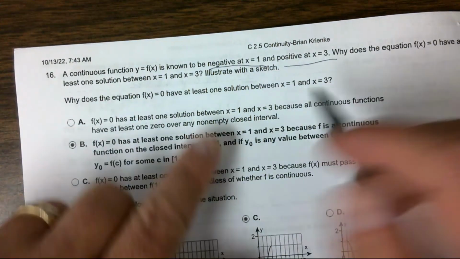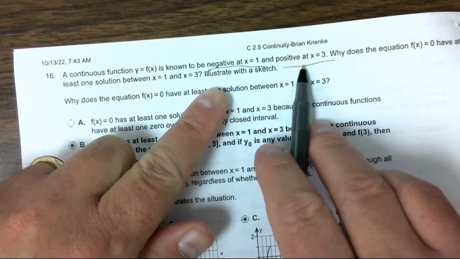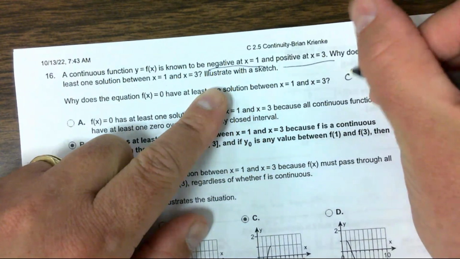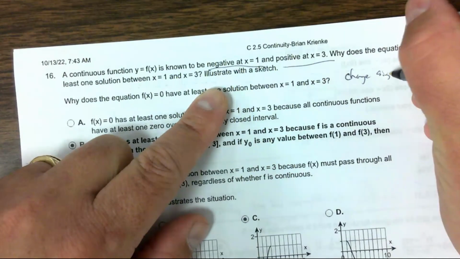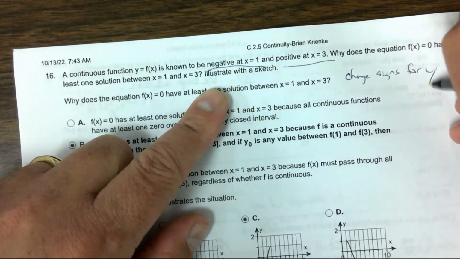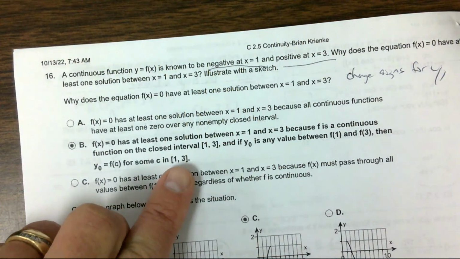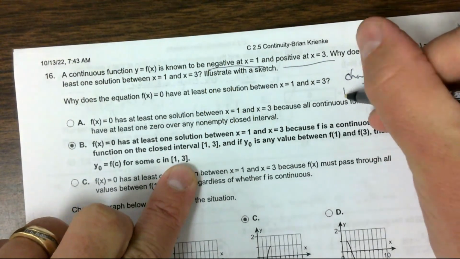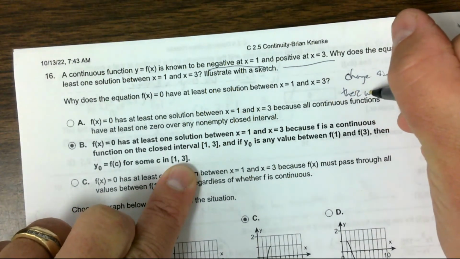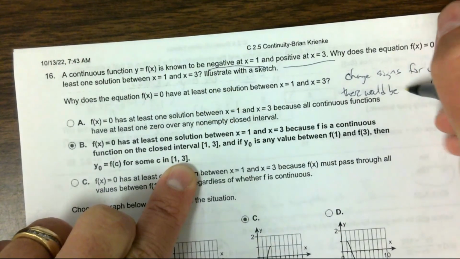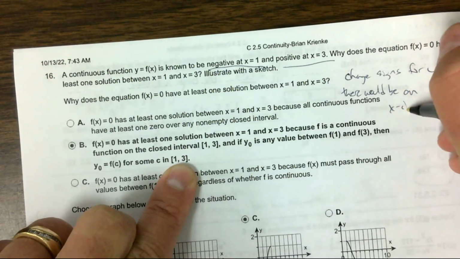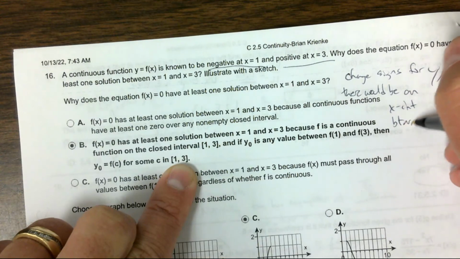Well, when you're changing sign for your y value, that means that there would be an x-intercept between, in this case, 1 and 3.